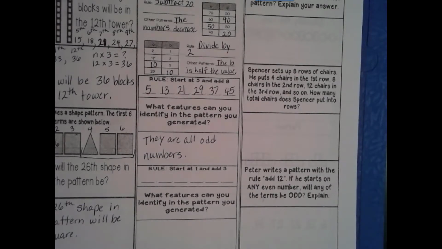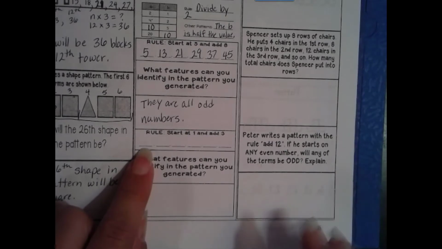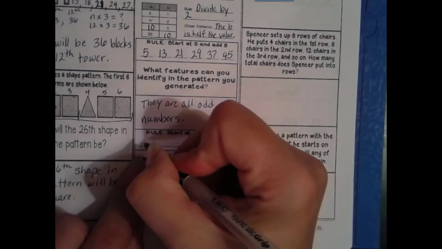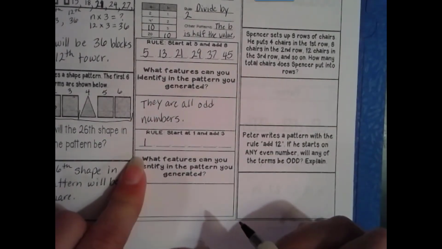So something that I notice, they are all odd numbers. Next we have another rule. It says to start at 1 and add 3.